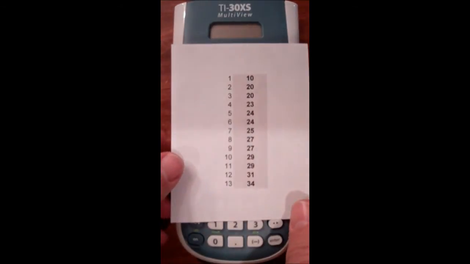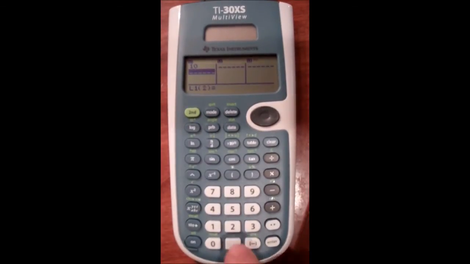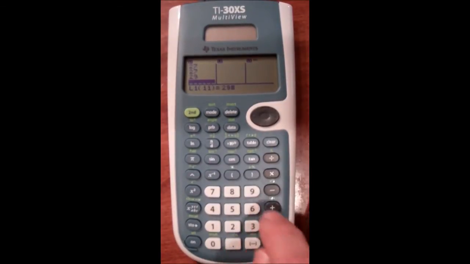I've generated a random list of 13 class sizes for Klamath Community College and established a list so we can do some descriptive statistics and see what we come up with. So I had a 10 and an enter. Notice I'm just typing numbers and entering them. A 20 and enter, a 20, enter, a 23, a 24, a 24, 25, 27 happened twice, a 29, a 29 again, a 31, and a 34.